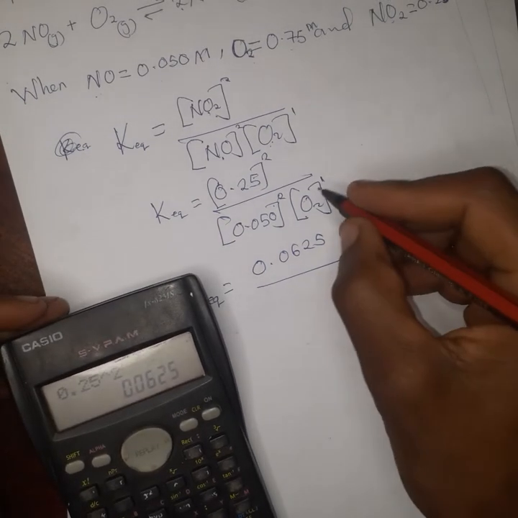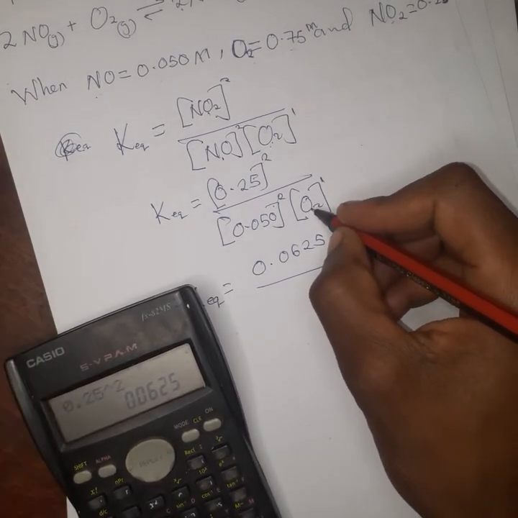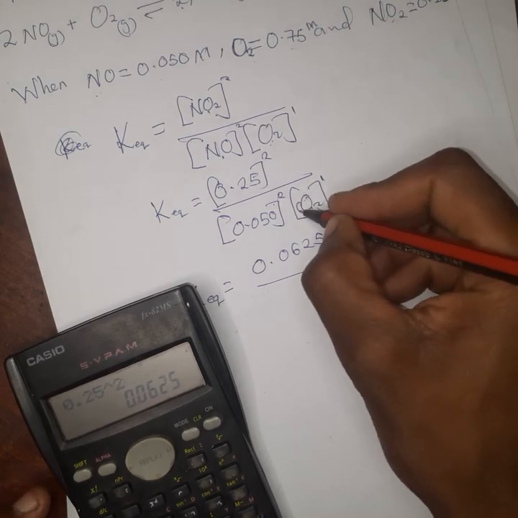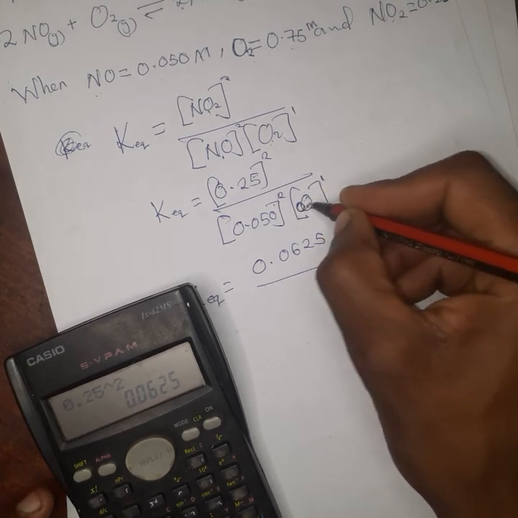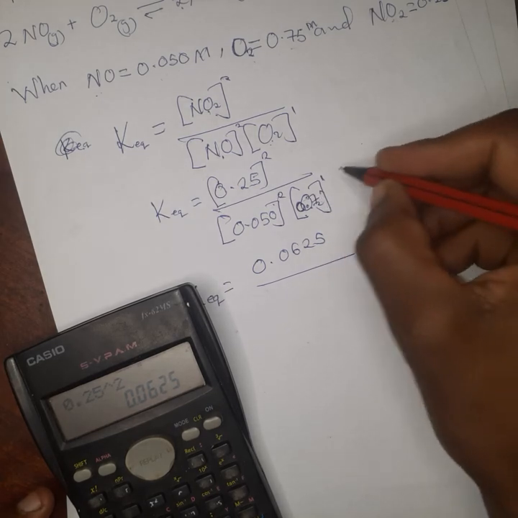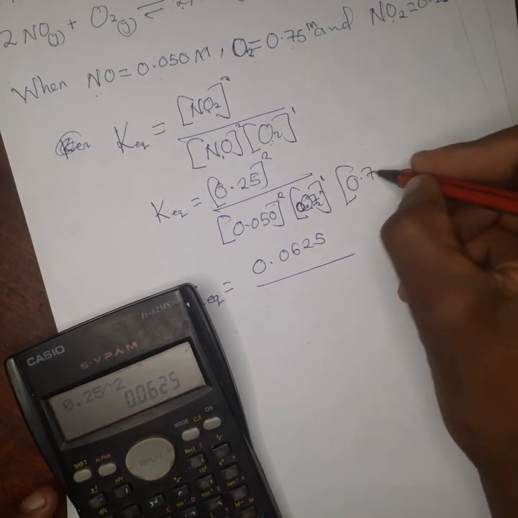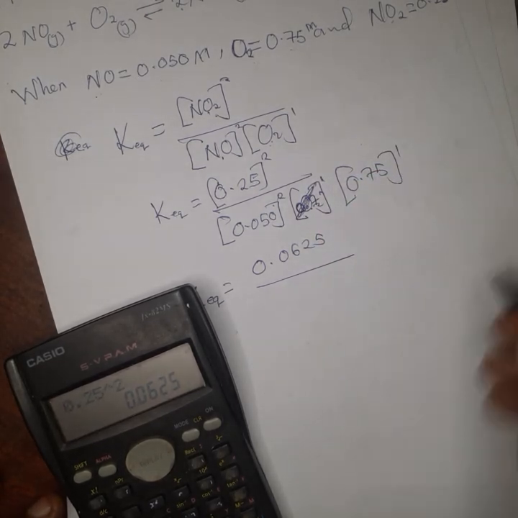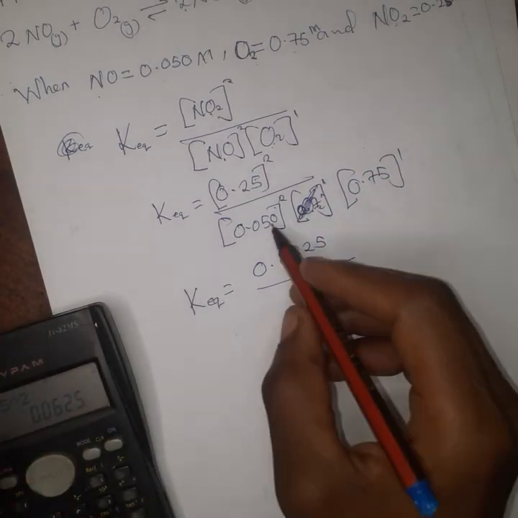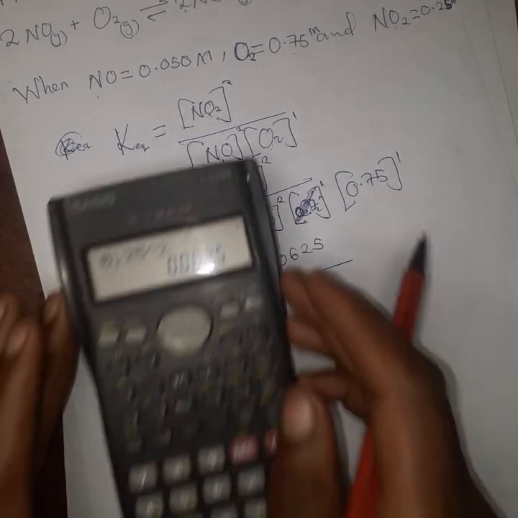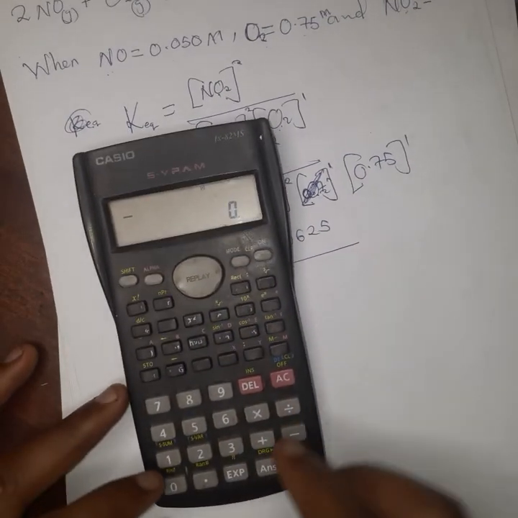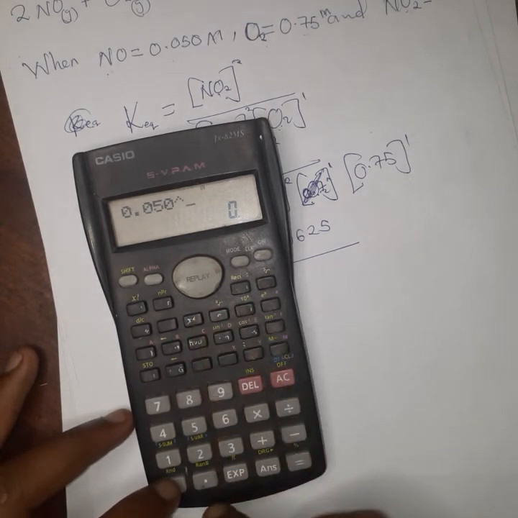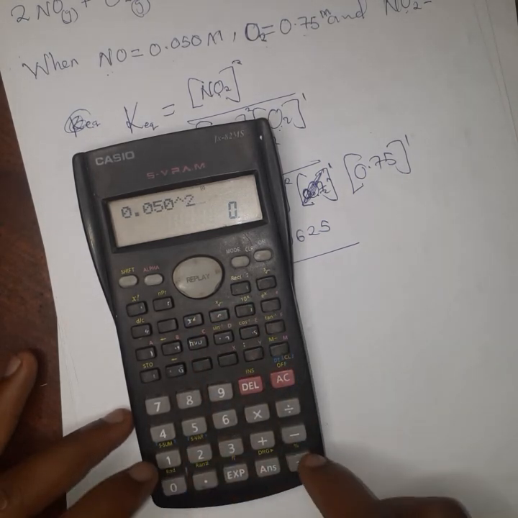Simplify these one by one. Oh, instead of oxygen there, put 0.75. So 0.75 to the power 1, over 0.050 squared, 0.050 to the power 2. What do we have?